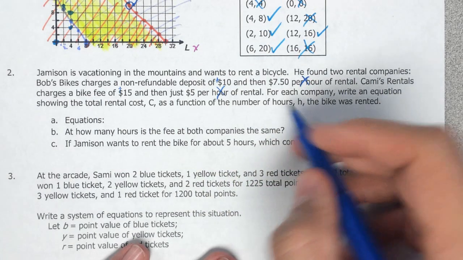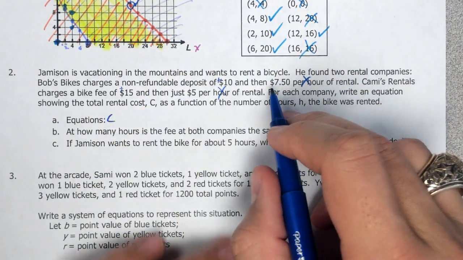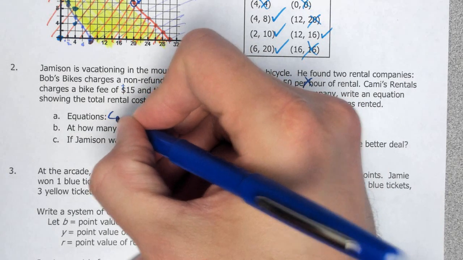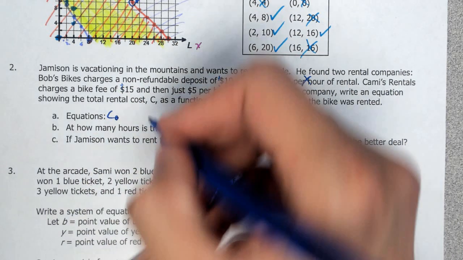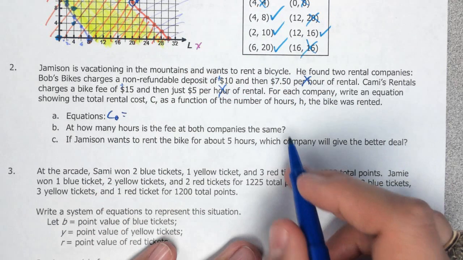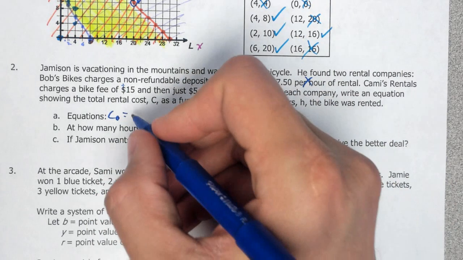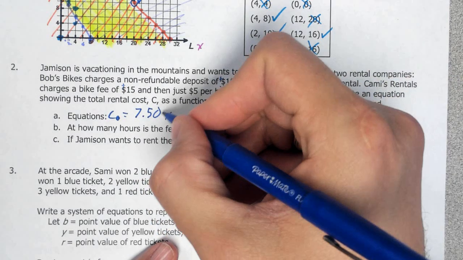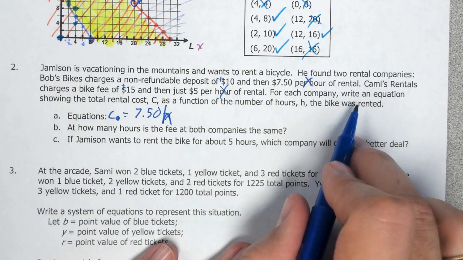My equation, my cost to rent, what's the first one? Bob's Bikes. And I'm going to put a little B down here just to say that we're doing Bob's Bikes. My cost to rent is my $7.50 an hour times my number of hours, which is actually H, so it said to do.